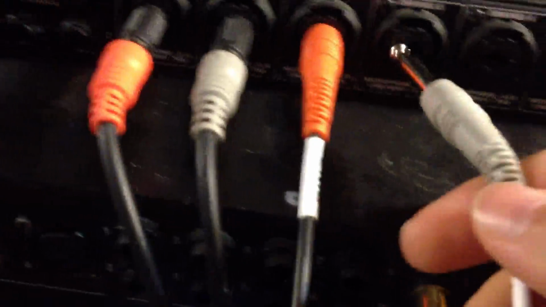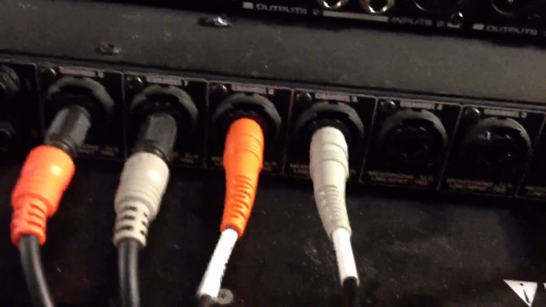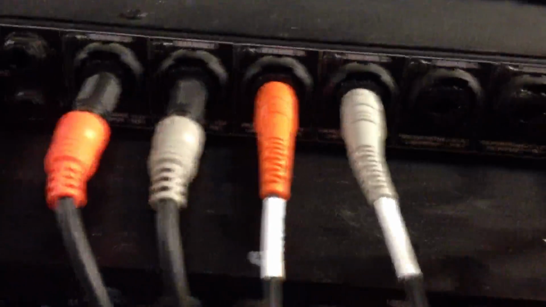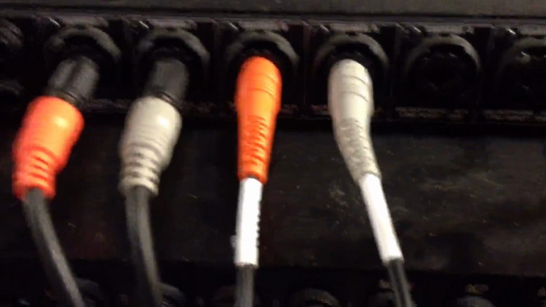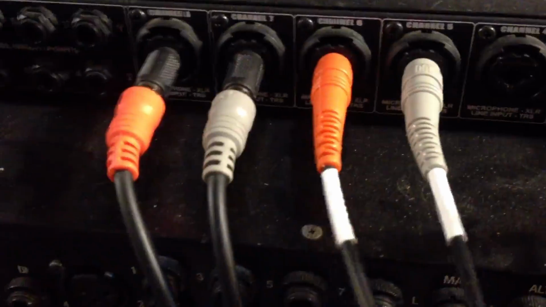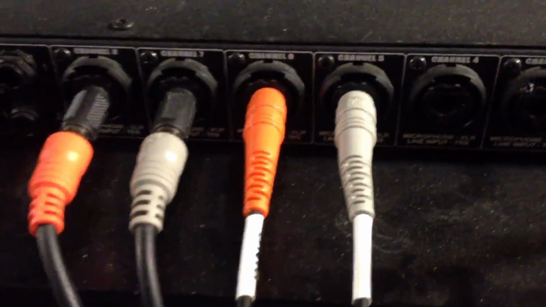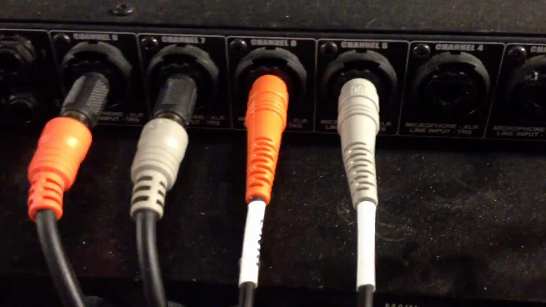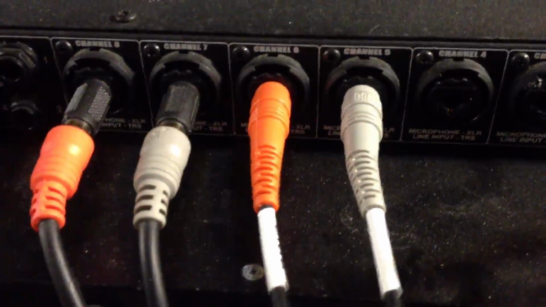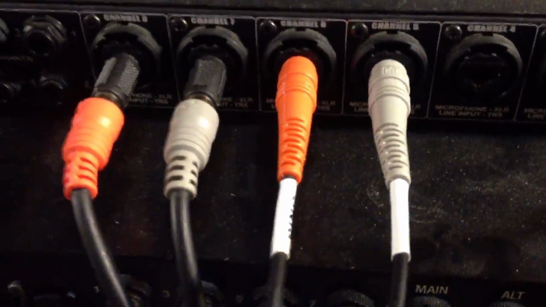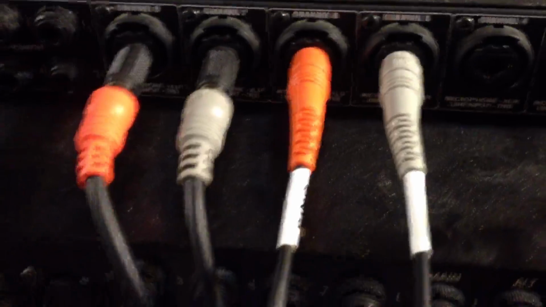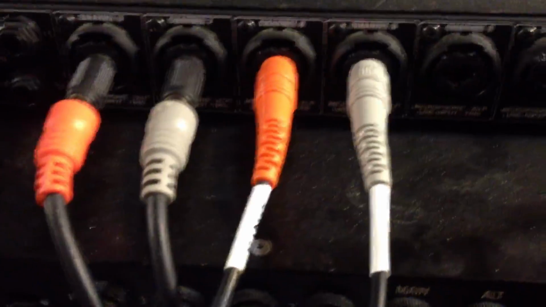You can find these type of adapters on Amazon. They're not expensive. I believe this is made by a really good cable company. I really love this kind because I can hook up any type of iPod or anything that takes a 1/8 stereo jack to 1/4 inch left and right mono. I just love this type of cable, and it works great.